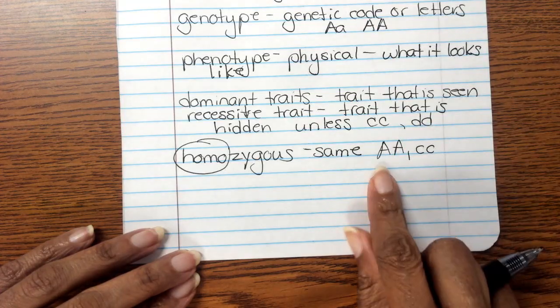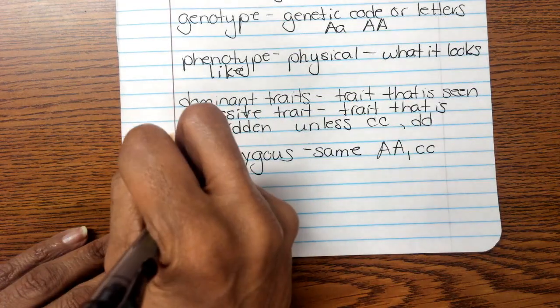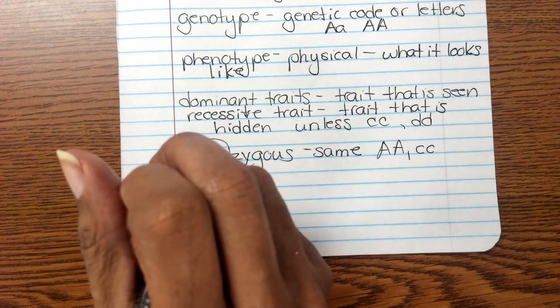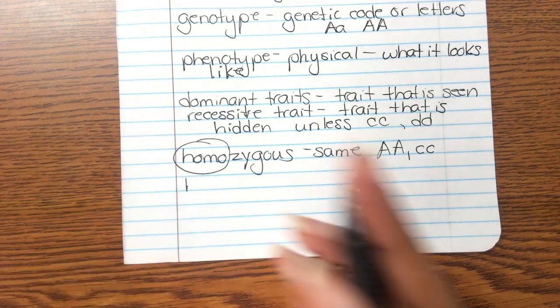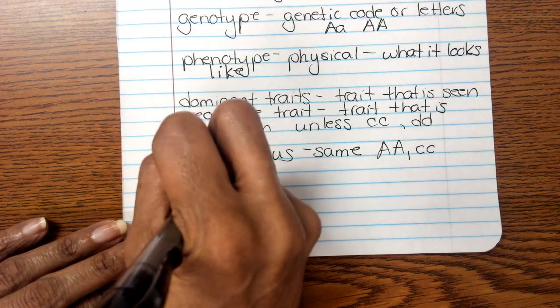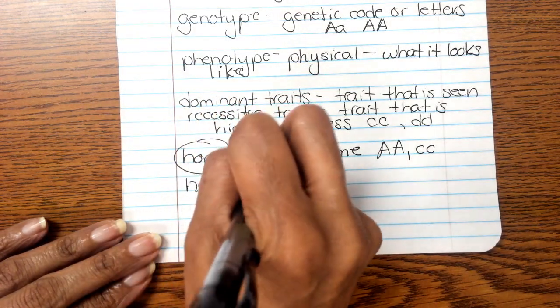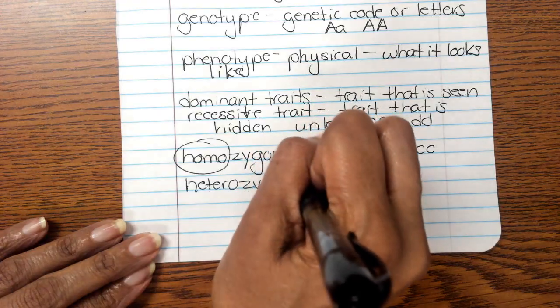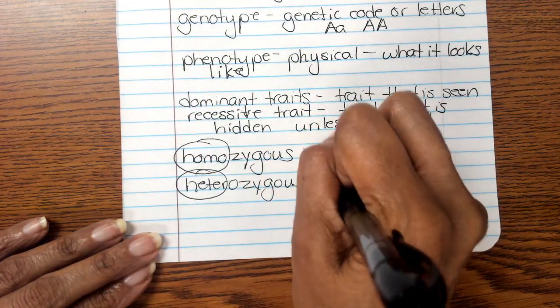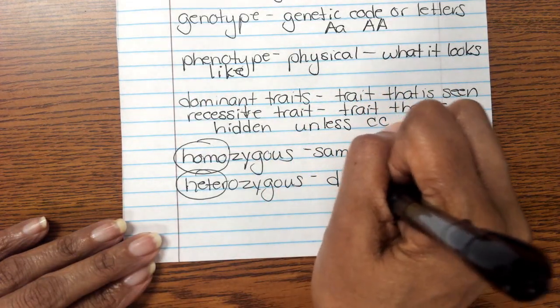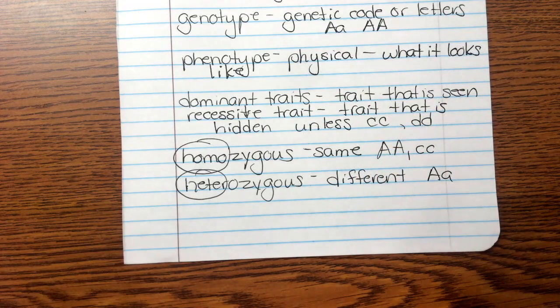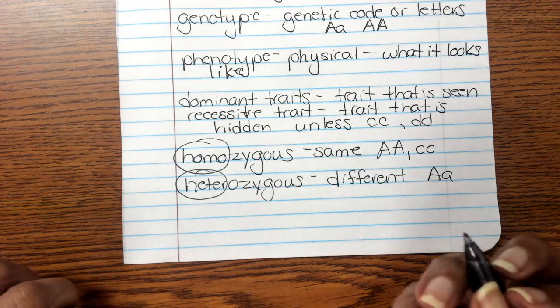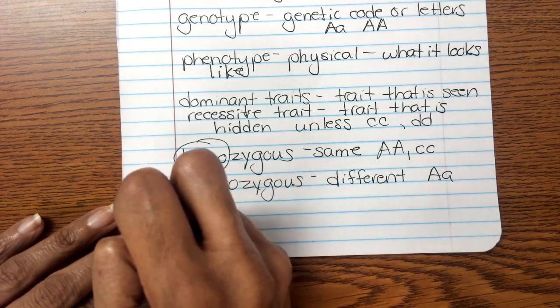They are the same, 2 capitals or 2 lowercase. Then we have heterozygous. Hetero means different. So this would be heterozygous.